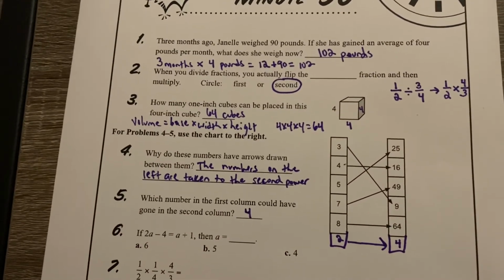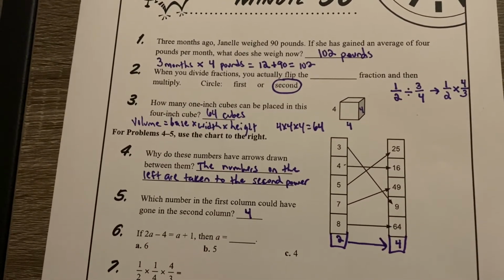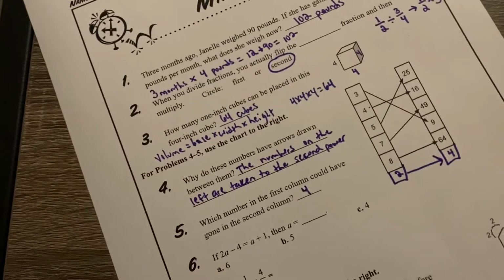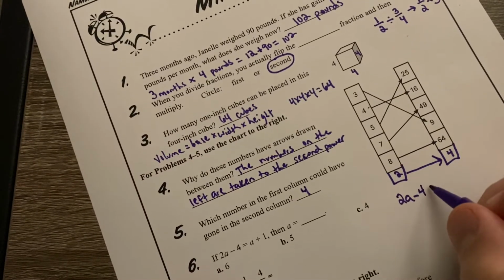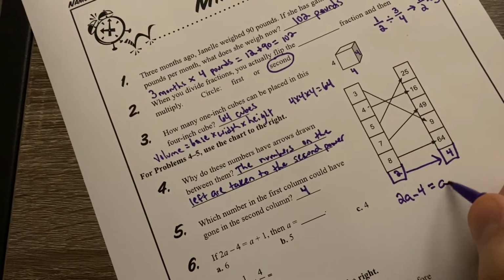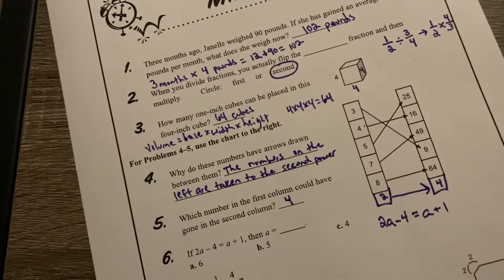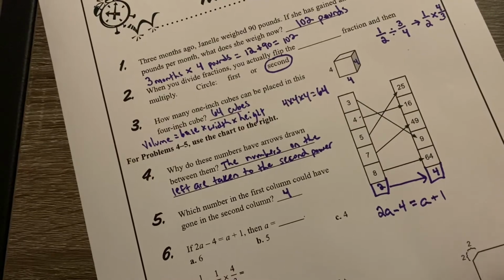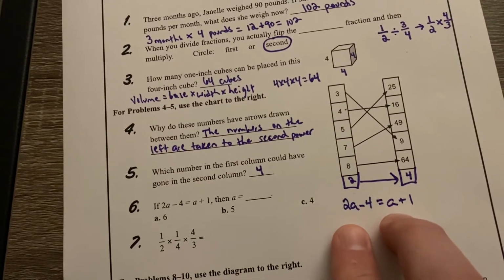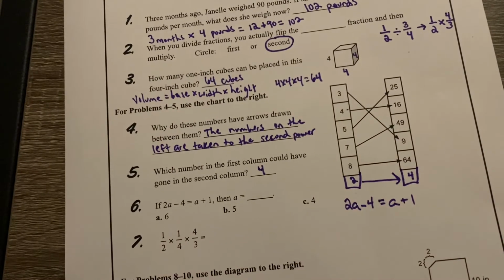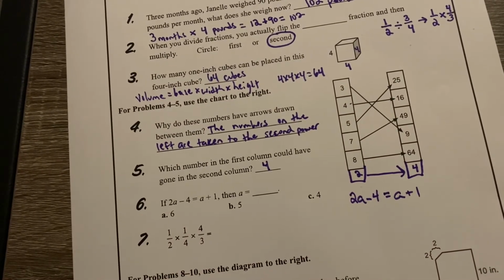Number 6, if 2a minus 4 equals a plus 1, then what's a? So I'm going to draw this out over here. 2a minus 4 equals a plus 1. The first thing I need to do is get these a's on the same side of the equal sign. So I've got to get rid of one of them.